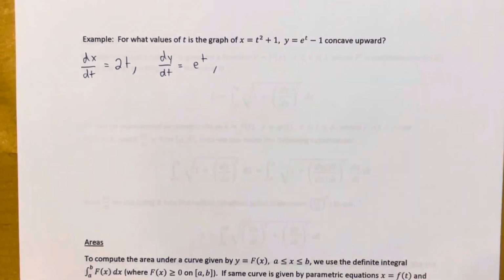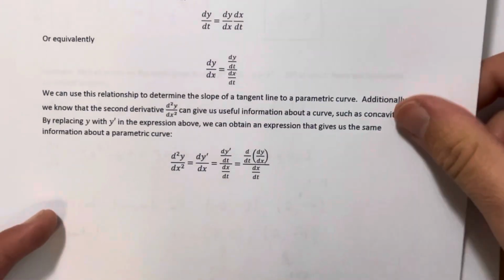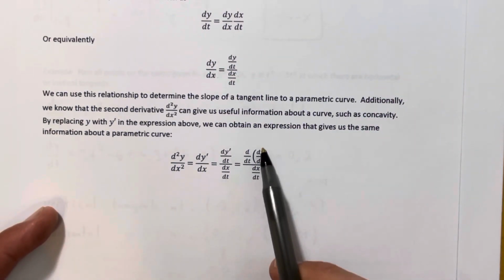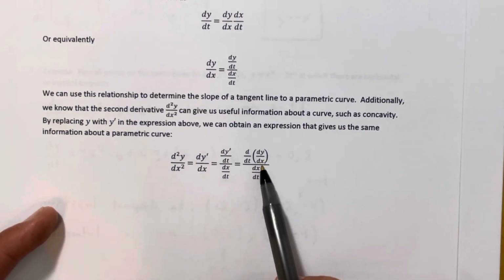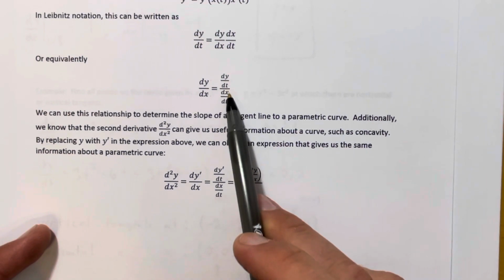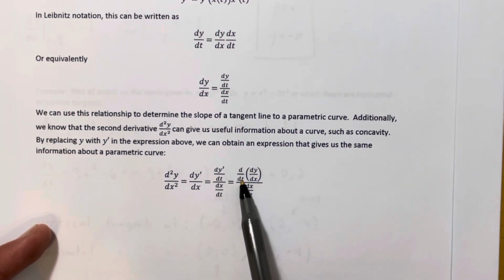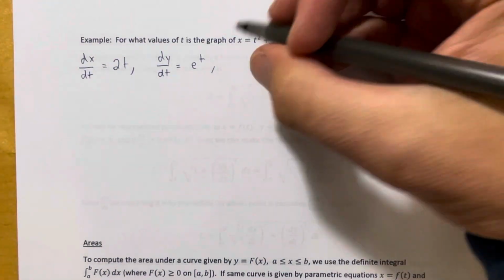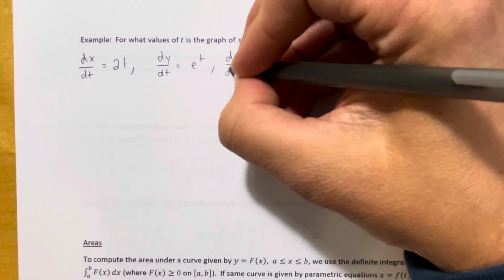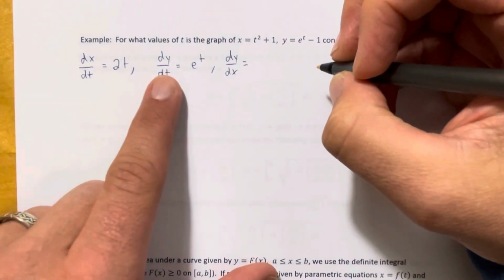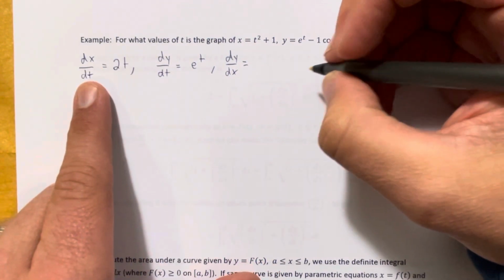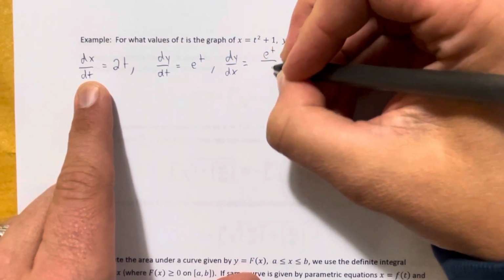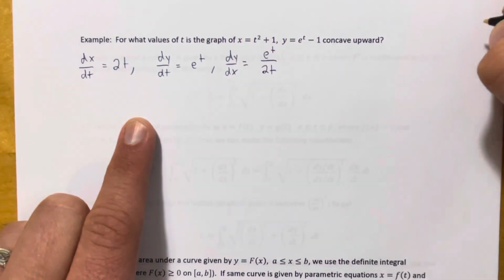Now remember, in our second derivative, which was over here, I needed that dy/dx, which we find using this formula here. Then I need to differentiate that with respect to t. So let's find dy/dx next. dy/dx is the same thing as dy/dt over dx/dt, or e to the t over 2t.